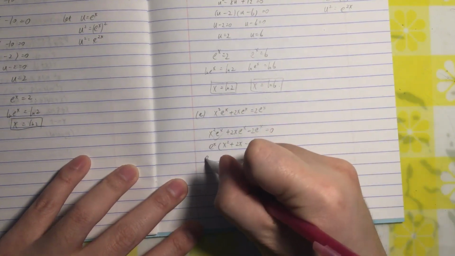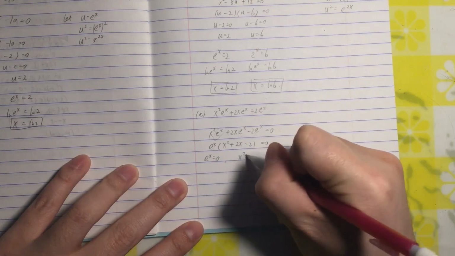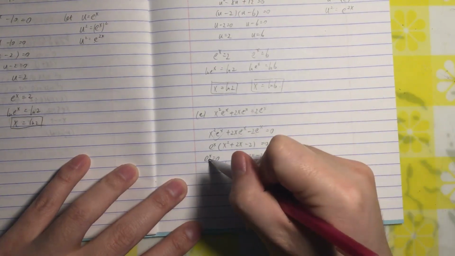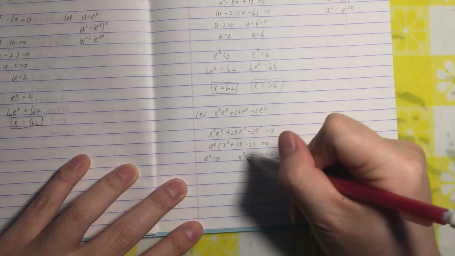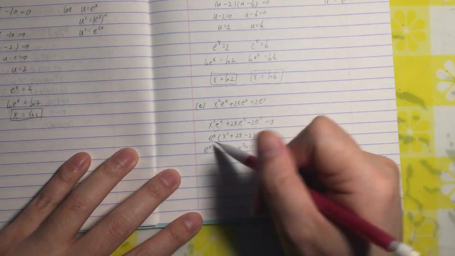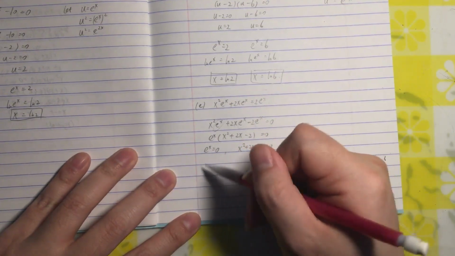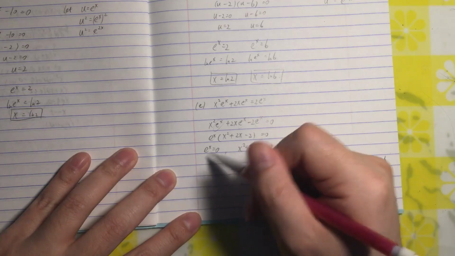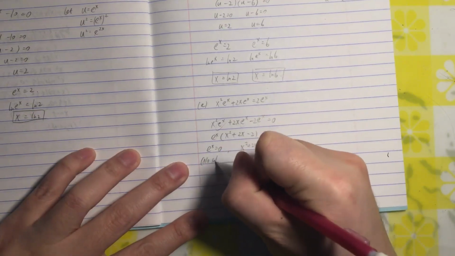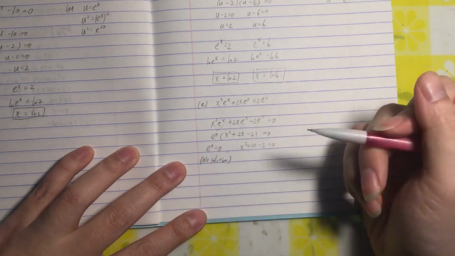That means either e to the power of x is 0 or x squared plus 2x minus 2 is 0. In the first equation, we know that an exponential function cannot be 0. It is always positive. It cannot be 0 and it cannot be negative. So there is no solution here. It's rejected.